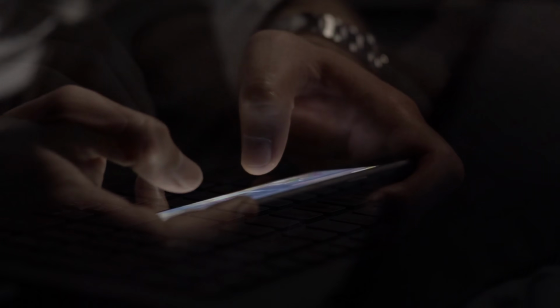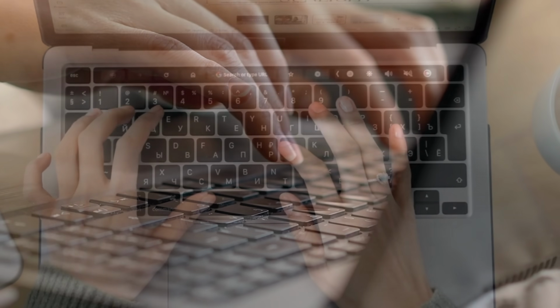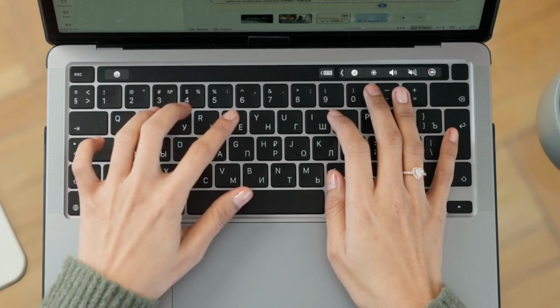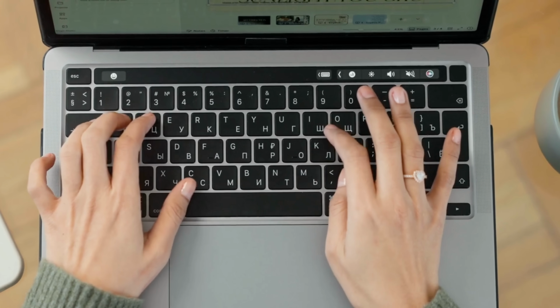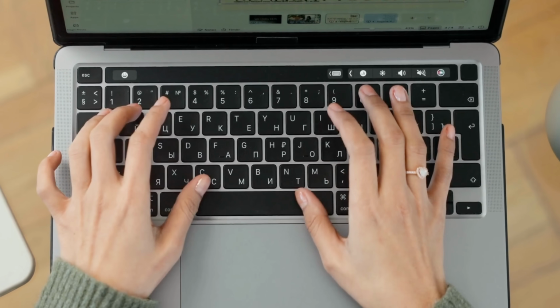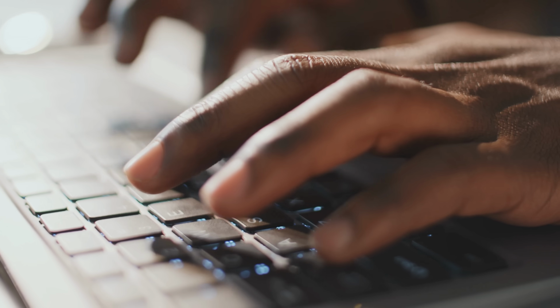Look down at your phone or computer keyboard. Notice anything weird? It's arguably the most important tool of the modern age, the bridge between your thoughts and the digital world. Yet the letters are completely jumbled up.